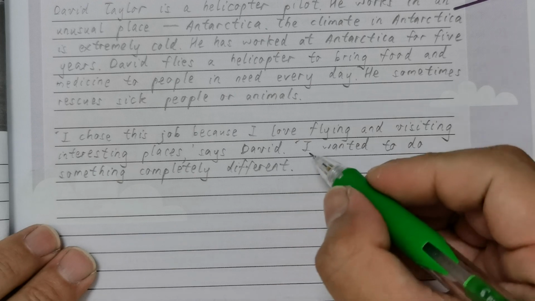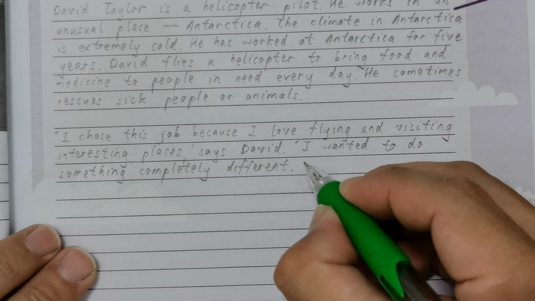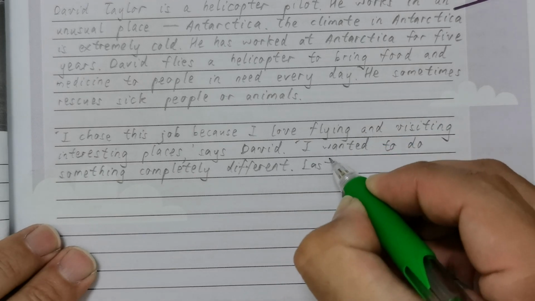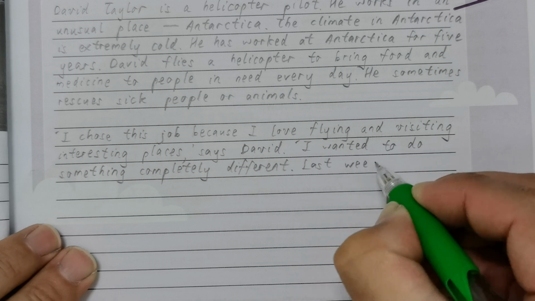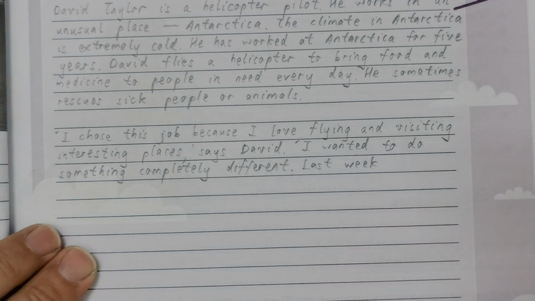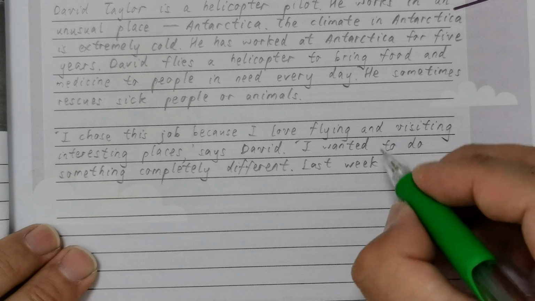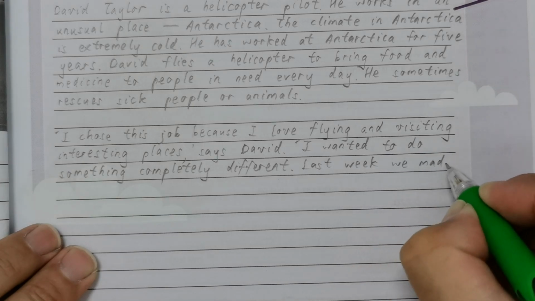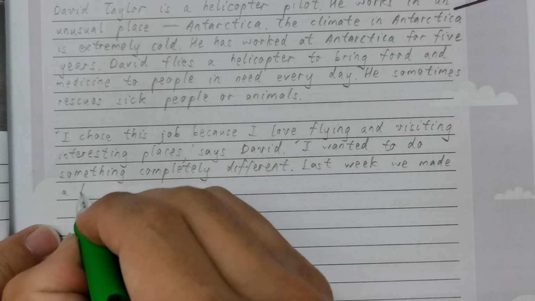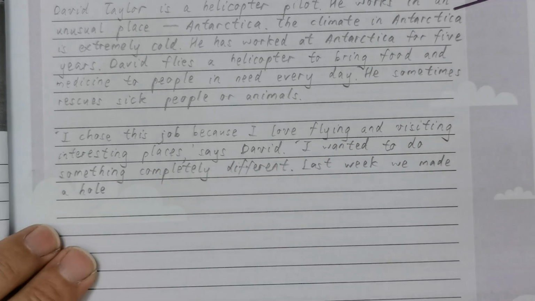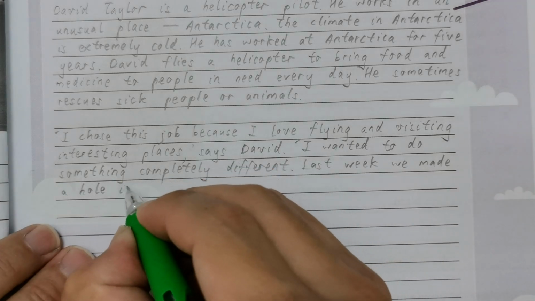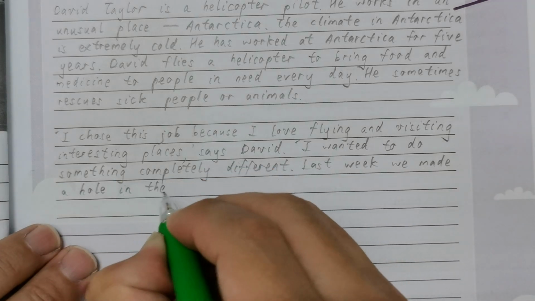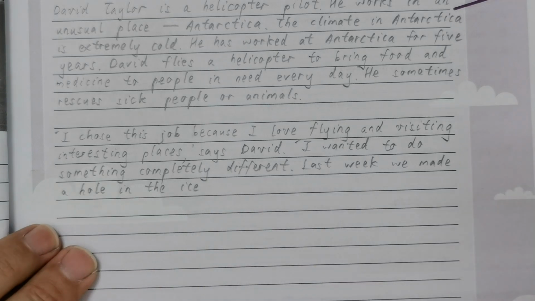Then a full stop, and we continue again. "Last week we made a hole in the ice to see animals underwater.